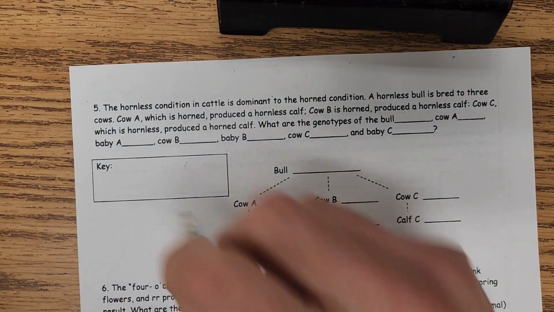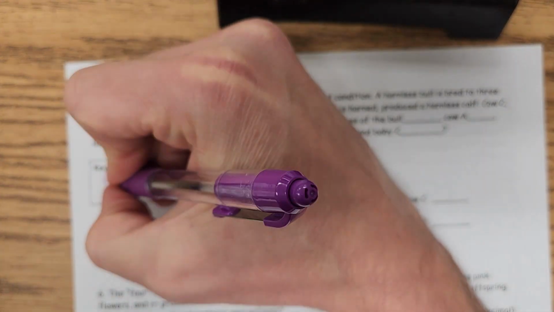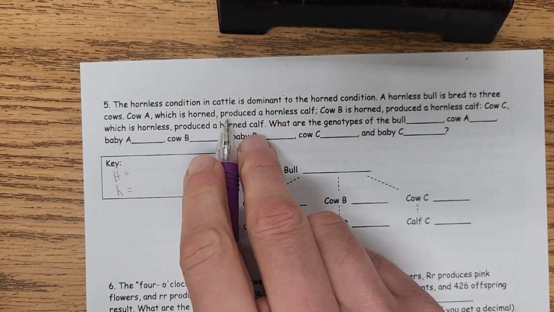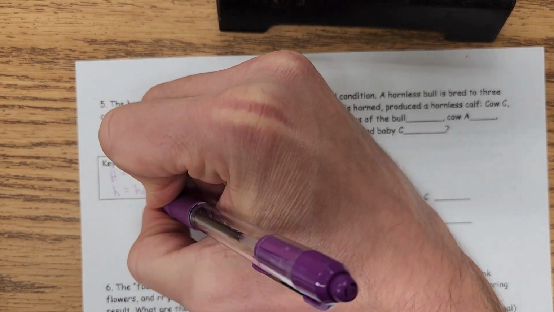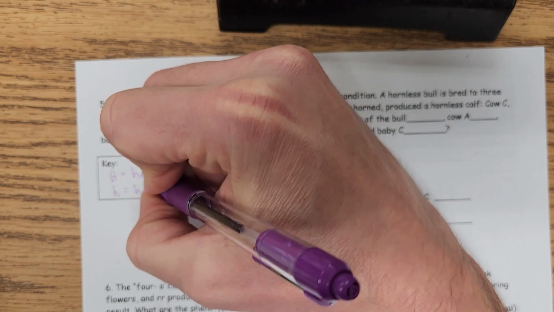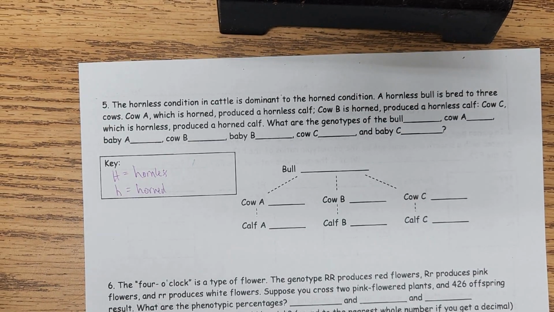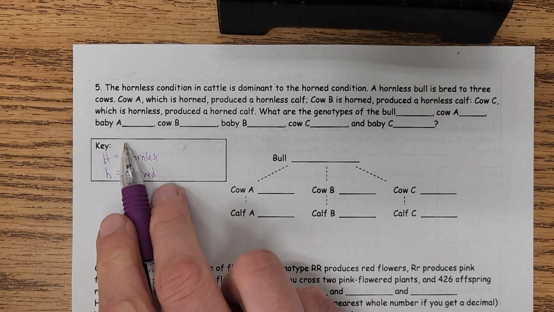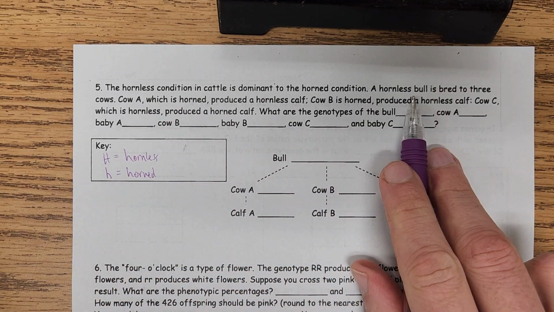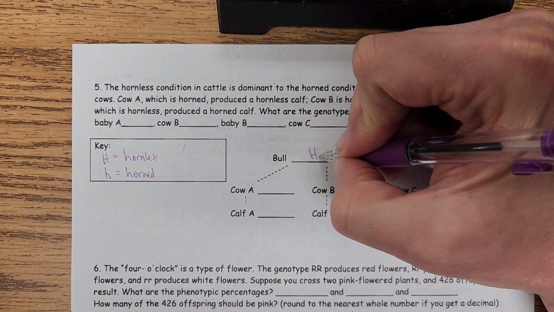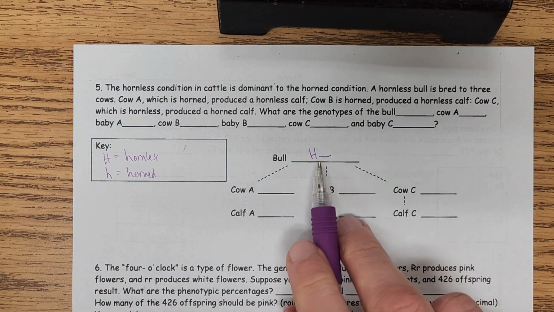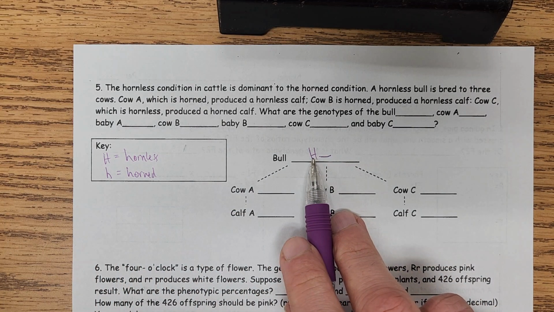So here we have, let's do H and H. H for hornless is dominant. So horned, hornless. Okay, next. You have a hornless bull, and because you don't know if he's homozygous or heterozygous, so we just put he has the dominant gene.